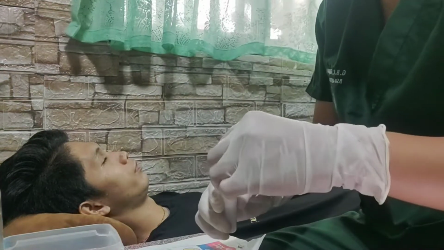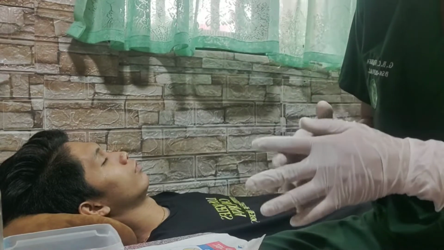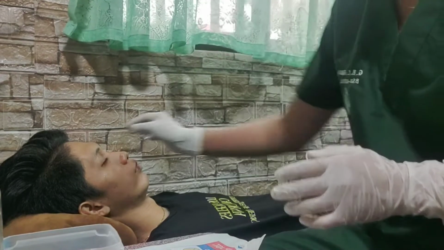Make sure to apply it in the lower outer third conjunctival sac. So after installation, do punctual occlusion for 30 seconds.